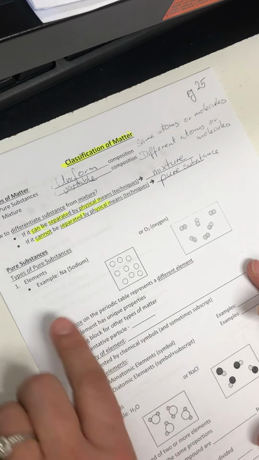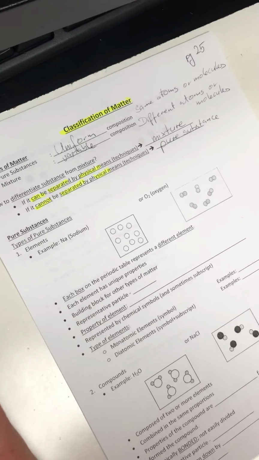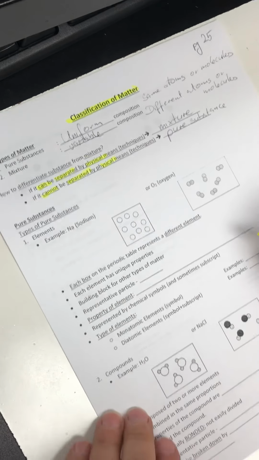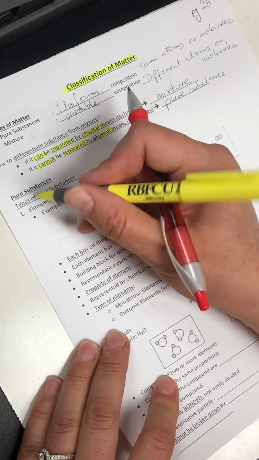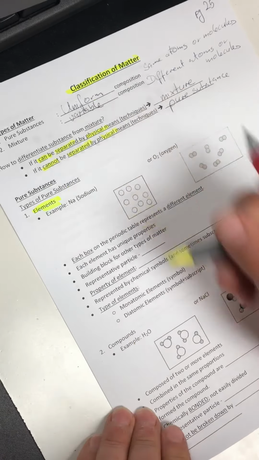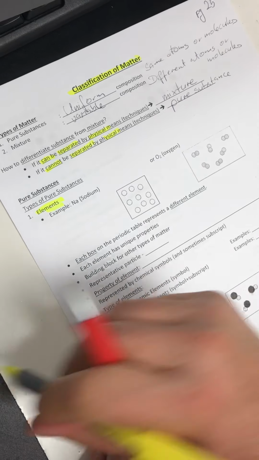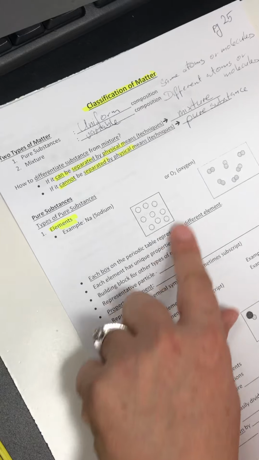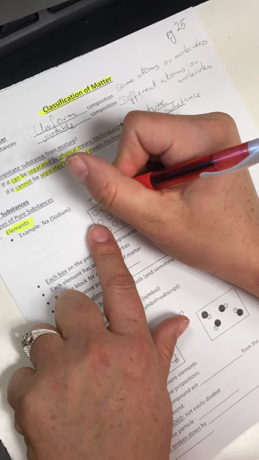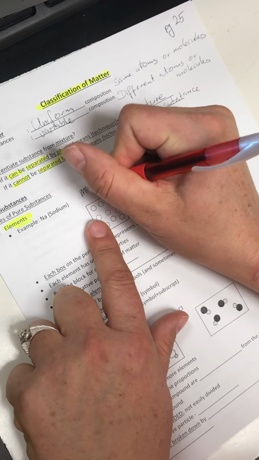Let's discuss pure substances first. Pure substances can be divided into substances made out of just elements and substances made out of compounds. Substances made out of elements can be monoatomic elements.